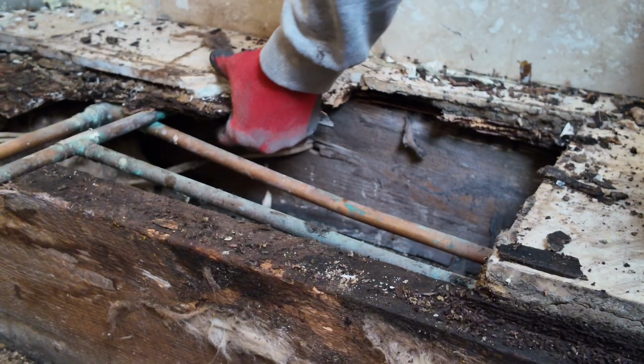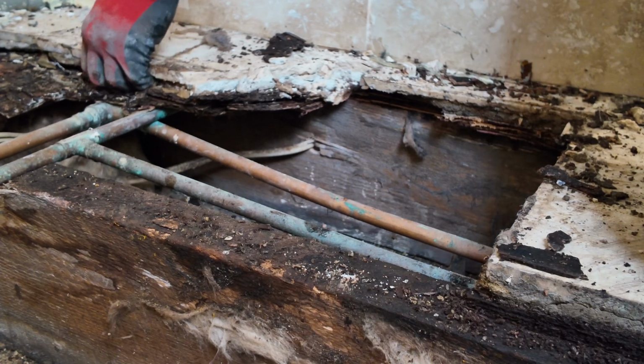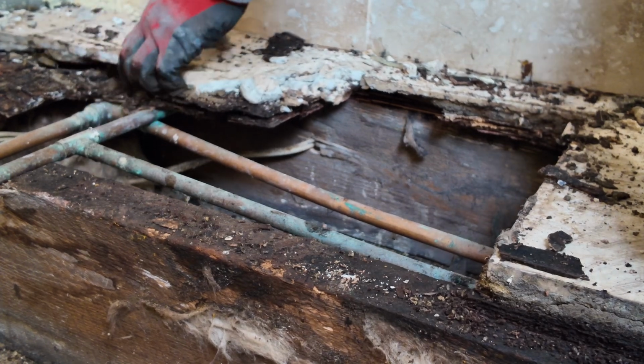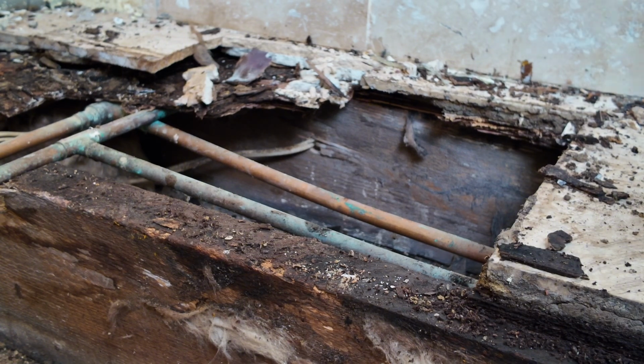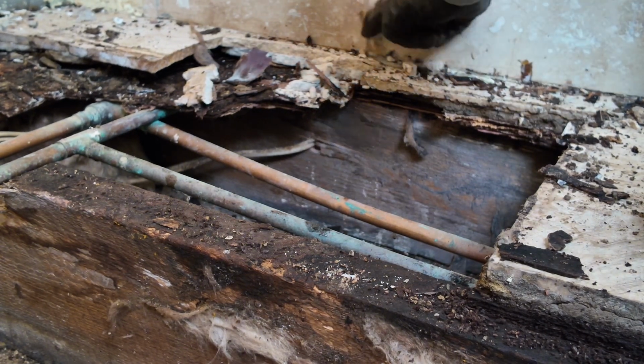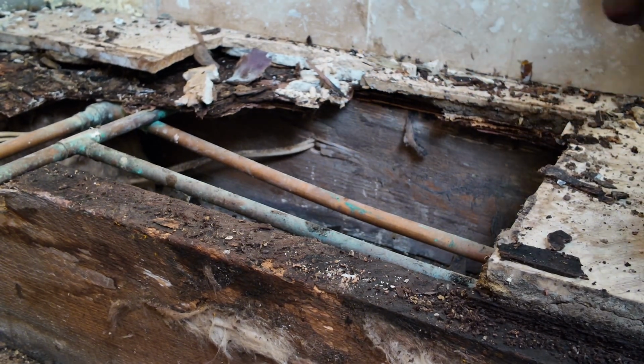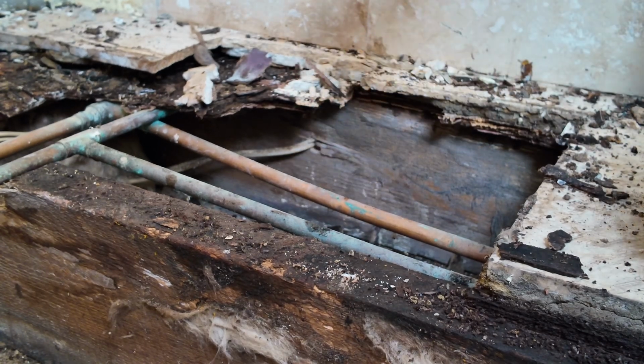You can see, guys, I've got to break these tiles off under the bath so that I can get to this joist, so I can get the plywood onto this joist here. All the board here is rotten.